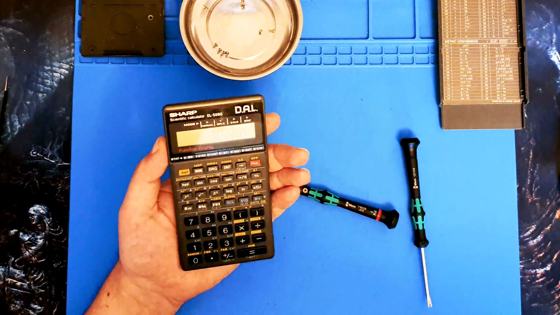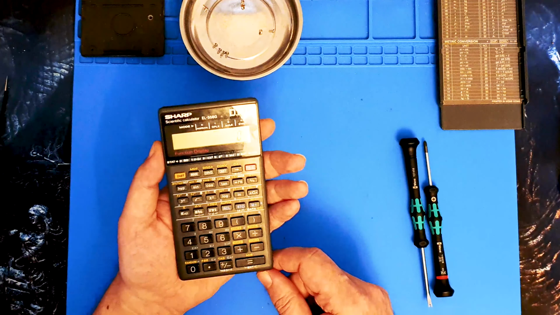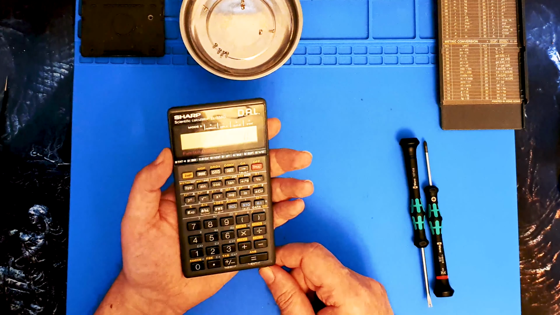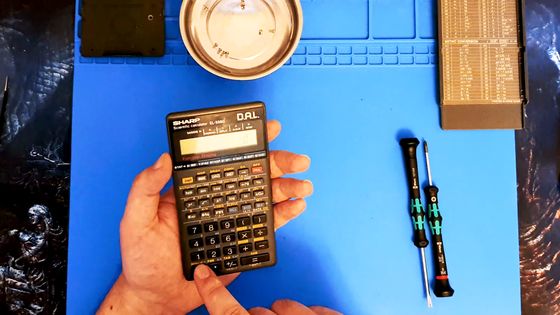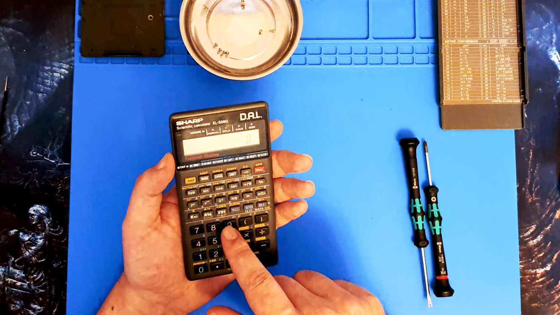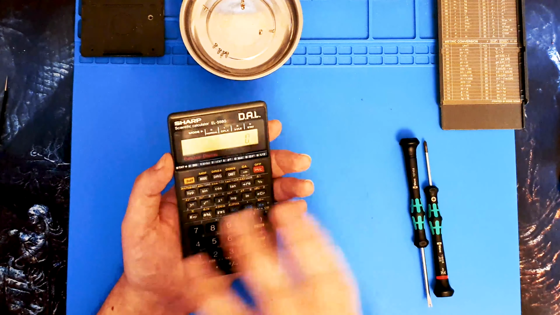Judging by how clear the display is, and that I put much more pressure on that display ribbon cable, I suspect that was the issue, that the calculator was actually always functioning, just not actually displaying anything.